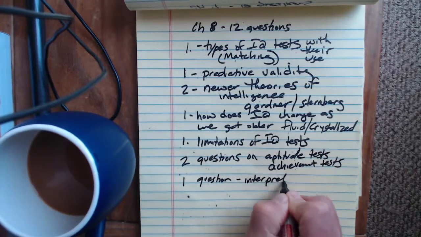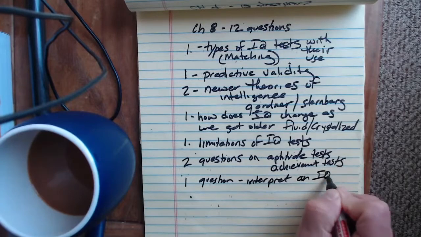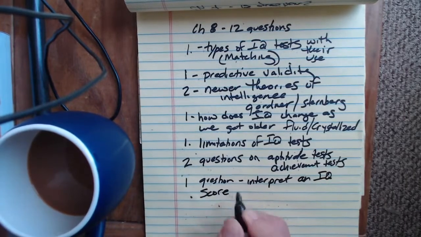interpret an IQ score. So my question to you, let's do an interpretation of an IQ score. If I tell you that Sally takes an IQ test and scores 105, what would you say about her IQ? Does she have average IQ, above average IQ, or is she gifted with an IQ of 105? What is that? Average. Very good, Melody.